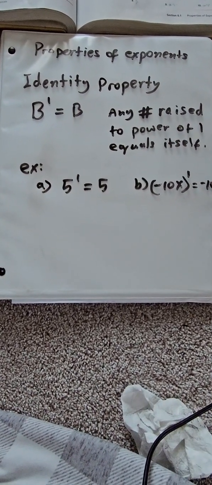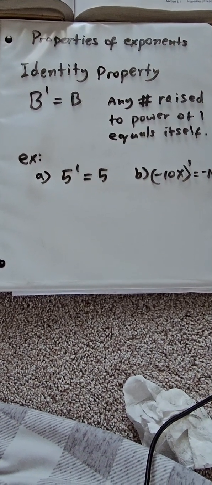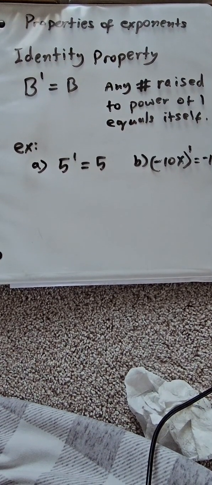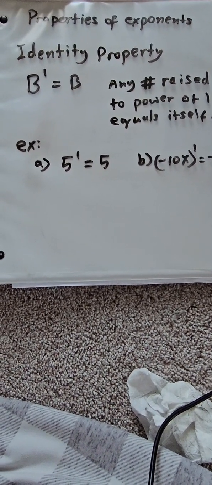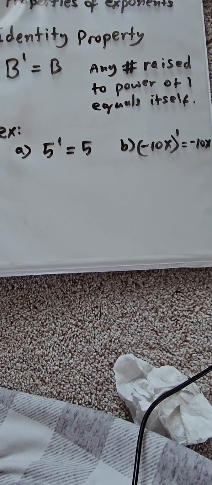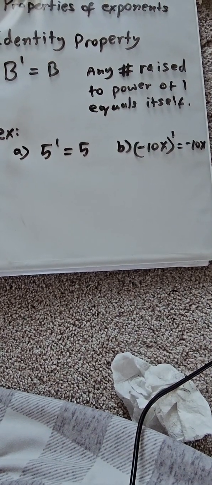The second property that we're talking about is the identity property, where any number raised to the power of 1 equals itself. The example that I have is 5 raised to the power of 1 equals 5, and the expression negative 10x raised to the power of 1 is also itself, negative 10x.